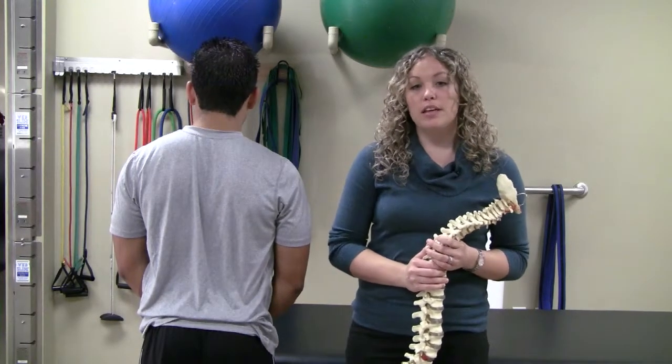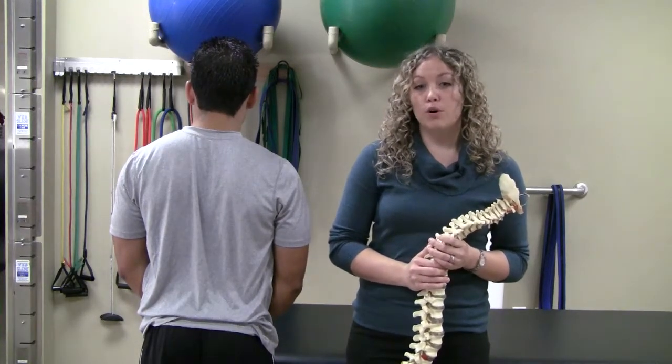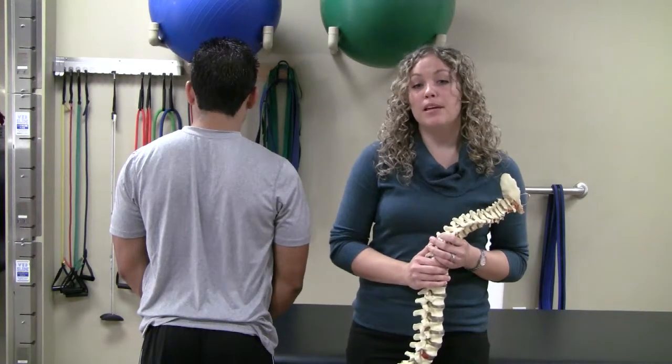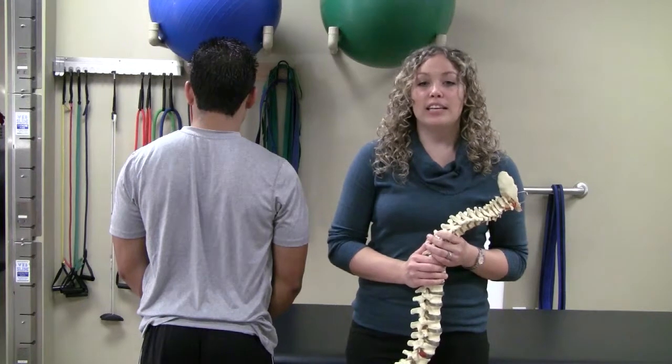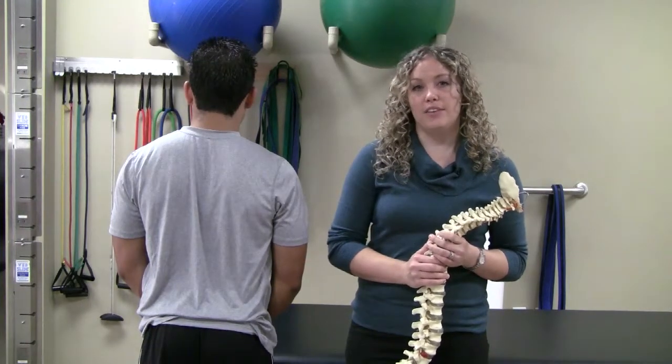Pain in the spine that is not resolved over time can become a chronic problem, leading to increased pain and significant loss of motion and strength, which can lead to limitations on one's daily activities.